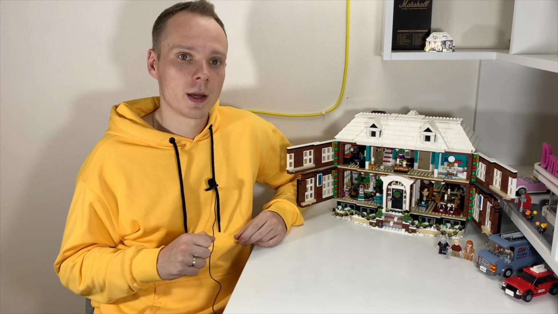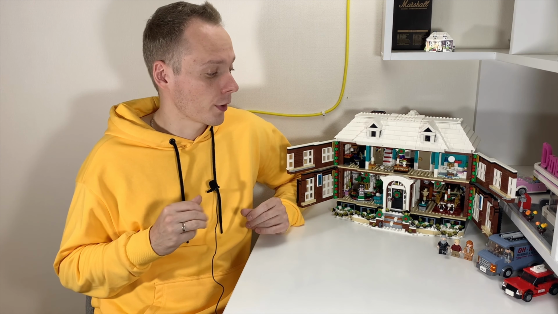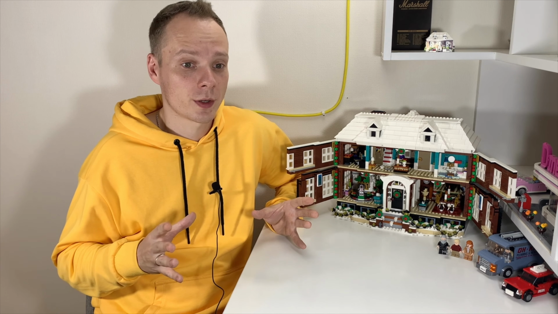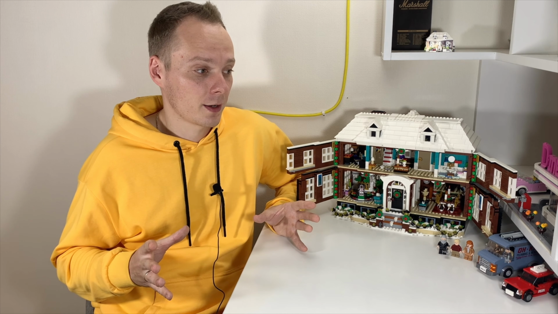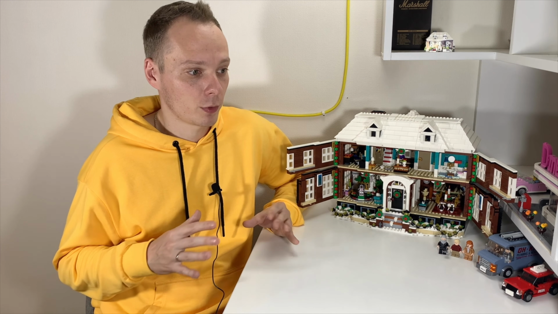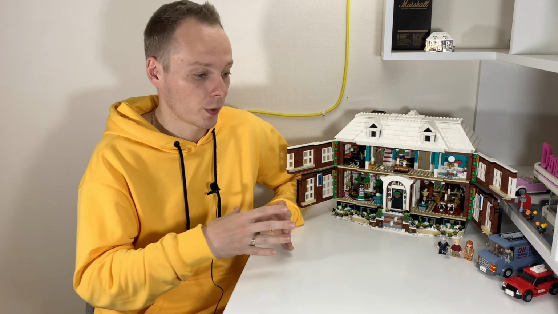I do want to ask you, what was the biggest challenge you encountered while building the Home Alone house? This is probably the way the house opens and the second floor. The thing is, you have to be sure that the house won't fall apart once it's built, and the way it opens is really important. So yeah, I double-checked everything to make sure it won't fall apart once opened.